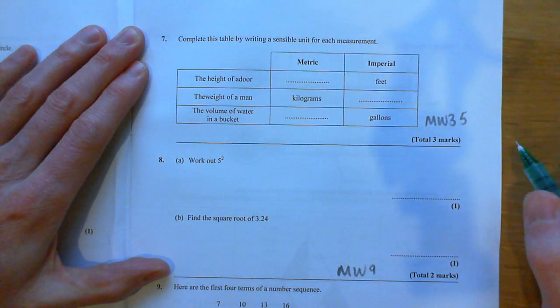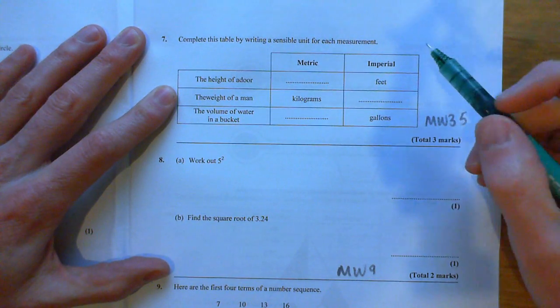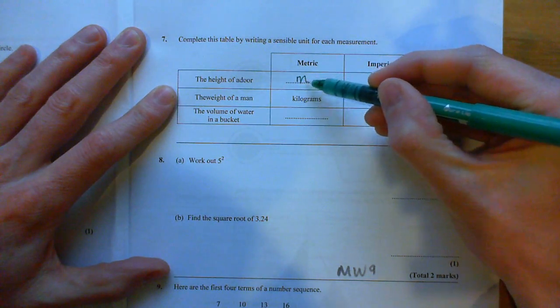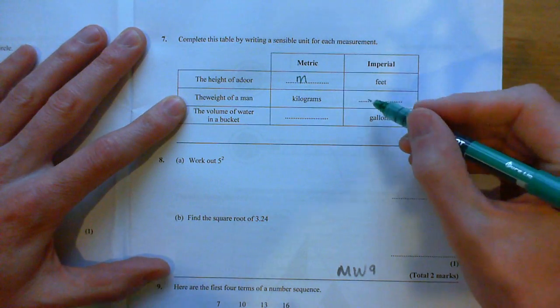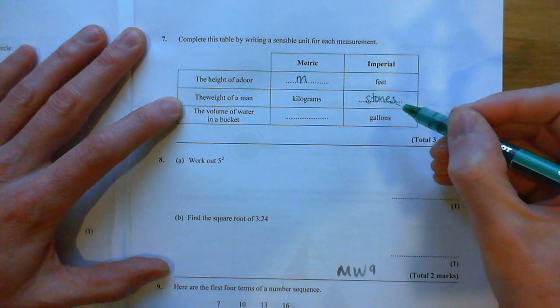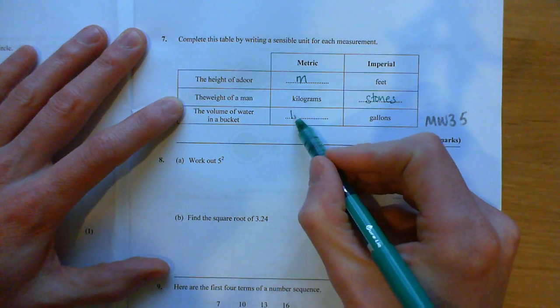Complete this table by writing a sensible unit for each measurement. The height of a door. In metric, I want to be using meters. The weight of a man. Imperial, I'll go for stones. The volume of water in a bucket will be litres.